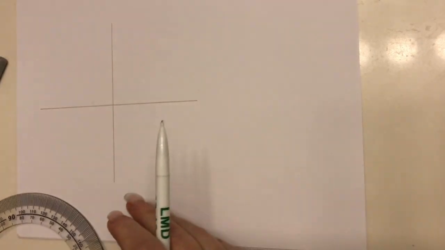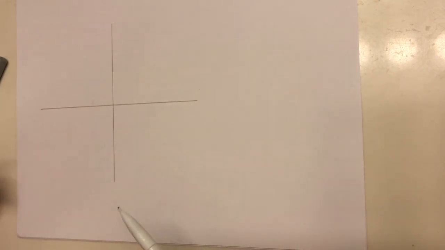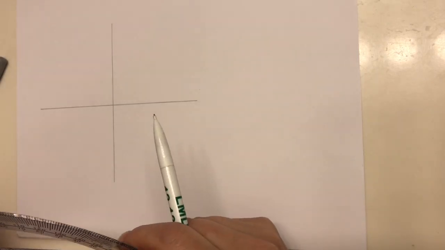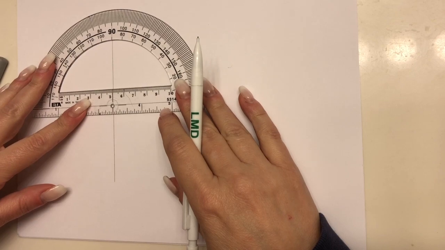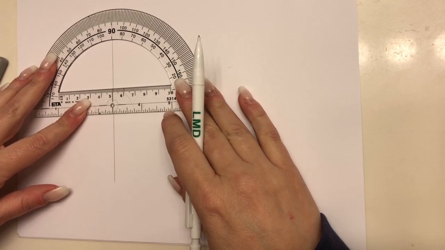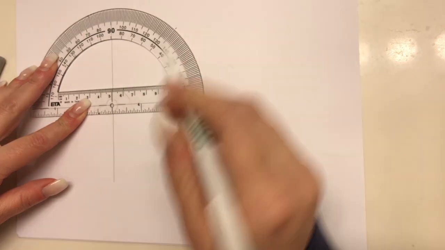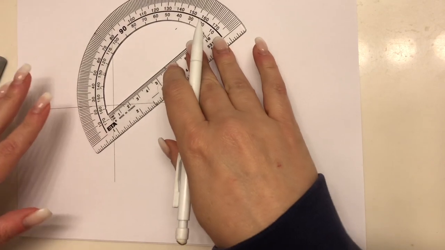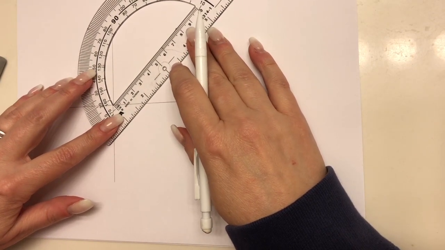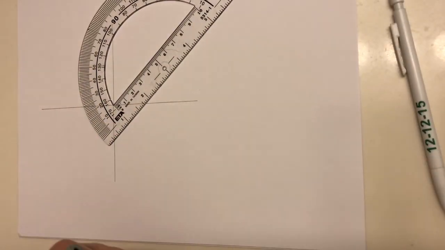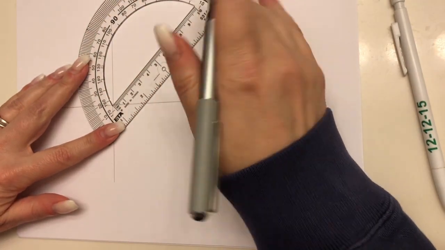Once you get your axes drawn, you want to read the directions, which tell you that, first of all, Errol, who typically gets lost, flies 5 miles at an angle of 45 degrees. So, taking your protractor, you are going to measure 45 degrees. Then you are going to turn your protractor and measure, according to the directions, 5 centimeters to represent the 5 miles. So that is what I'm going to do now.